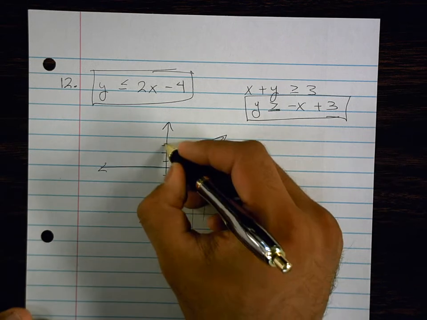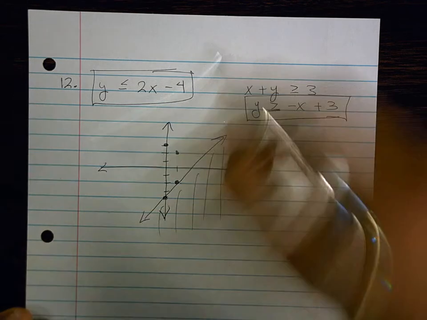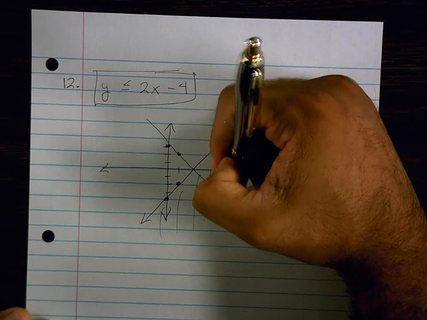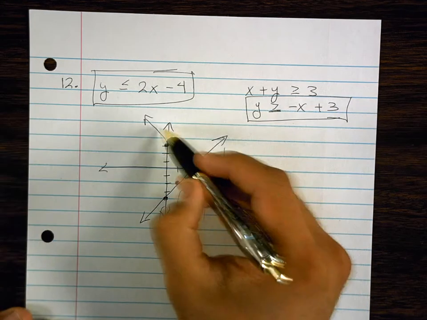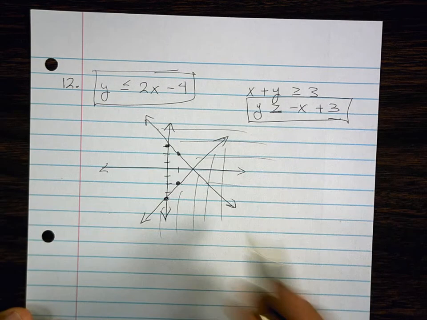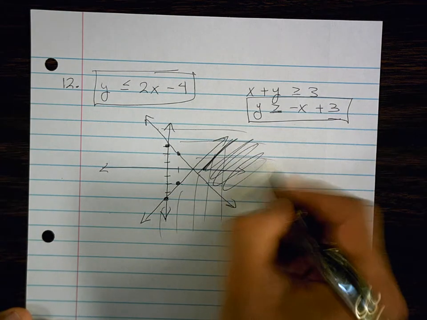This one over here, I start at positive 3. I go down 1 over 1. This is also a solid line. And I shade above it because the y's are greater than. So that would be this way. And you can see my answer is in this region right there.